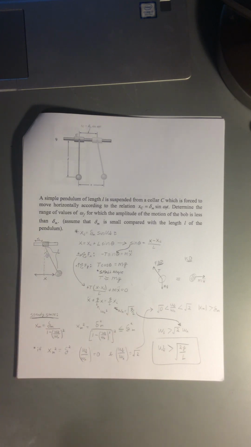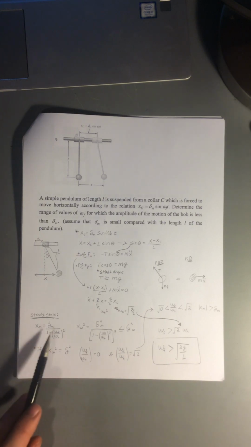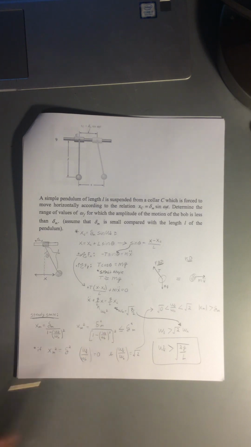From that we can figure out the steady state equation for this system. The steady state of this equation comes out to be this equation right here, where we have the delta value over 1 minus the ratio of our omegas squared. Then from there we can square both sides of this equation, which gives us this. If we go back and look at what the question is actually asking us to find, we need to find the range of omega f values for which the amplitude of the motion of the bob is less than the delta term.